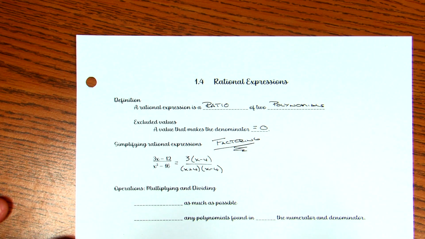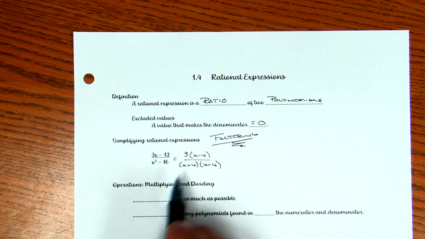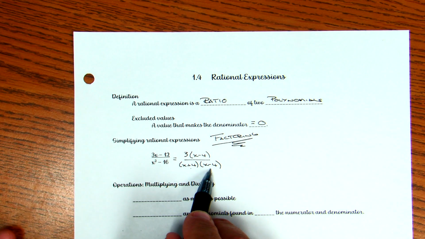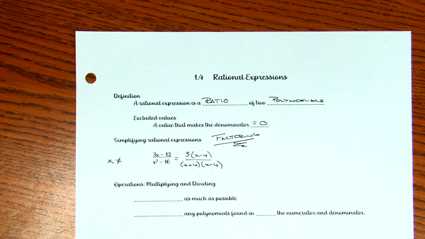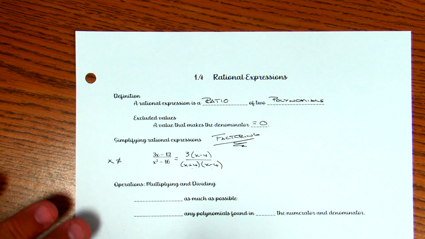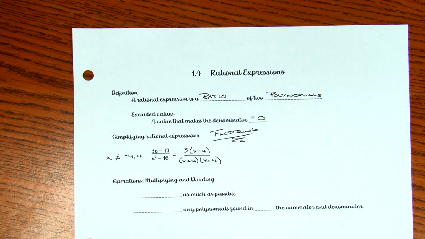Now, before you start simplifying, that's when you start figuring out your excluded values. Those are going to be the same thing as zeros or solutions. So in other words, what's the opposite of plus 4? Negative 4. What's the opposite of negative 4? 4. So when you do excluded values, you simply put x not equal to. If you want to write them separately, it would be negative 4 and 4. If you want to write them together as plus or minus 4, go ahead.